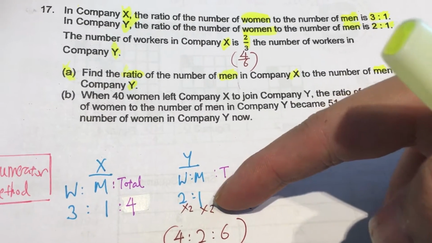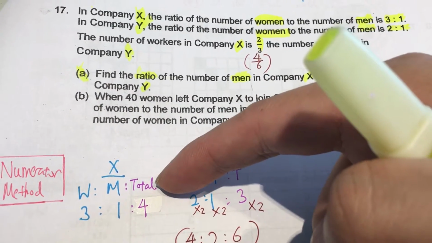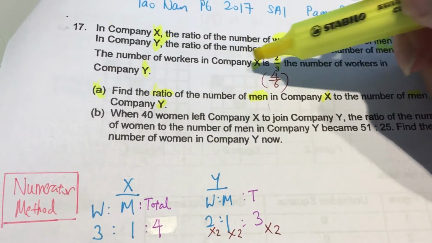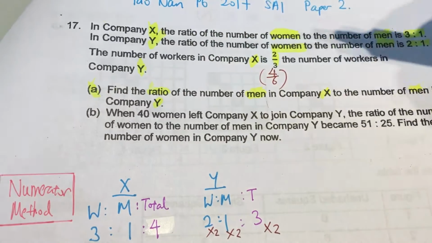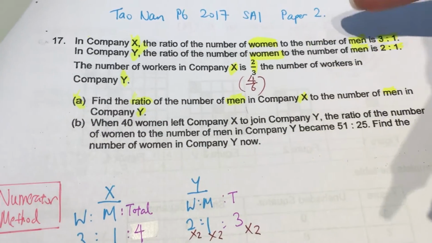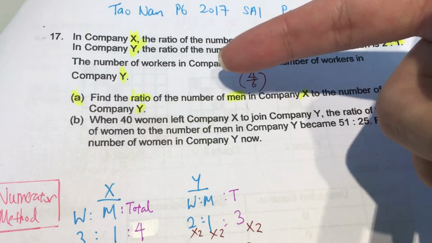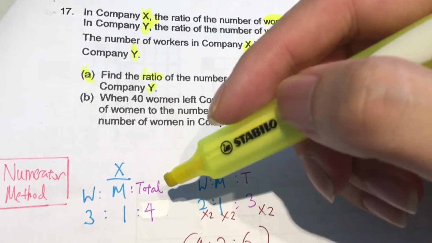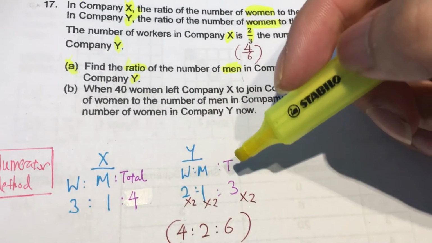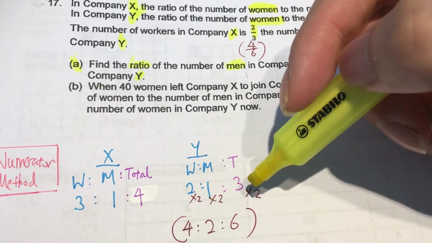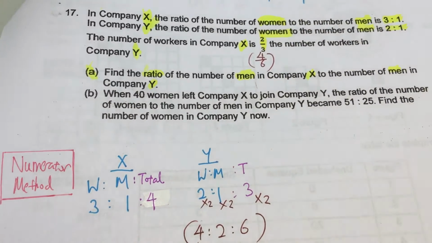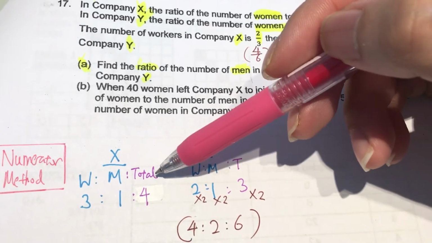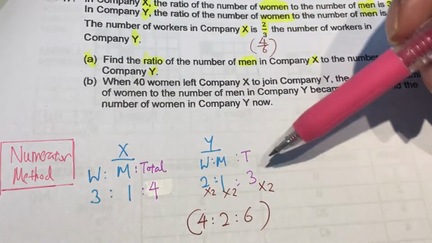And the reason why I want to make use of the total is because of this statement. There must be some form of relationship between the first part to the third sentence. So total is 4, and then for company Y, the total is 3. Now, can you see that this has to be like 2:3?